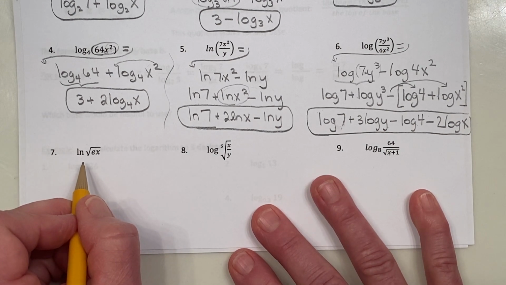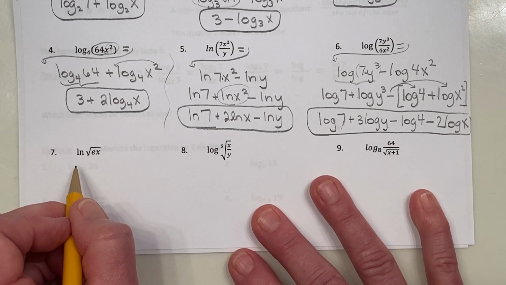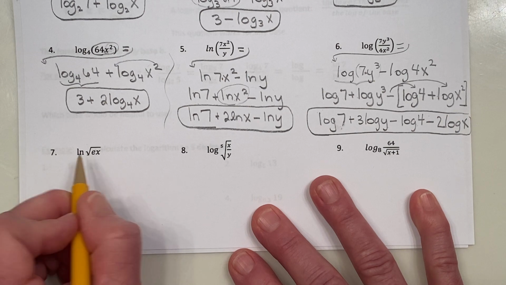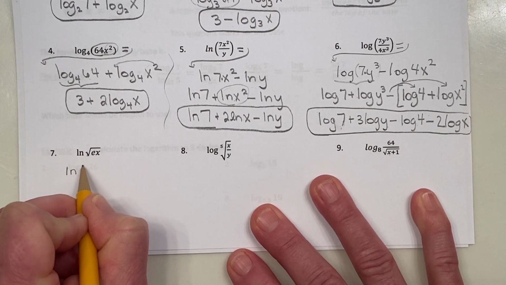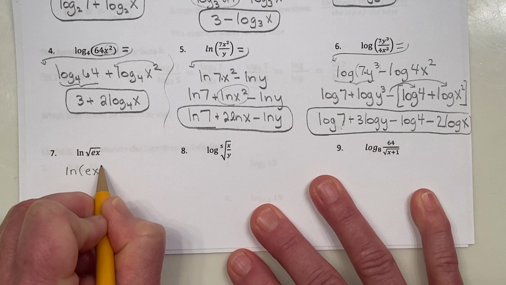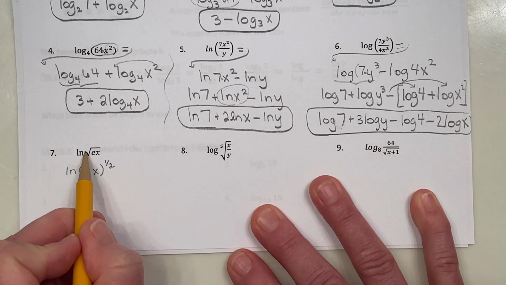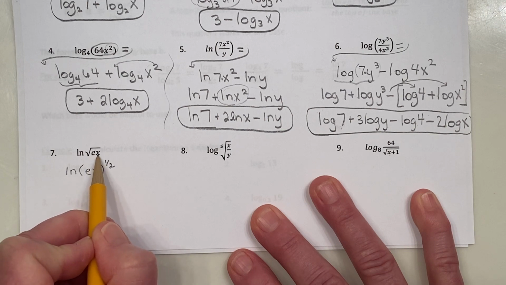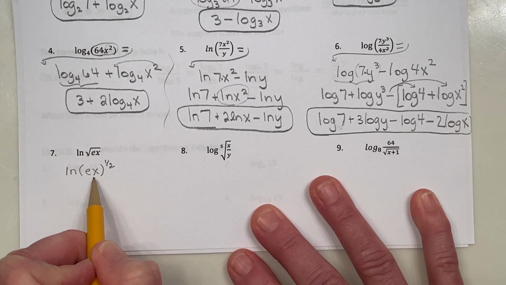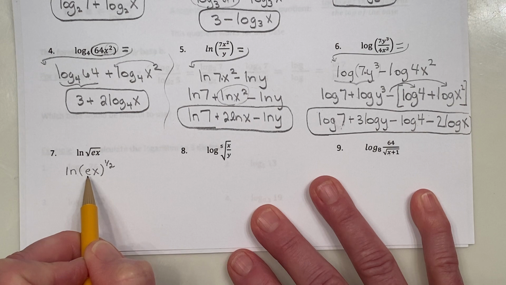We want to rewrite these radicals with fractional exponents. So in problem number 7, natural log, let's put e to the x in parentheses and let's raise that product to the 1/2 power. The square root is on both e and it's on x as well, so you want to make sure and put parentheses around this part of the argument.